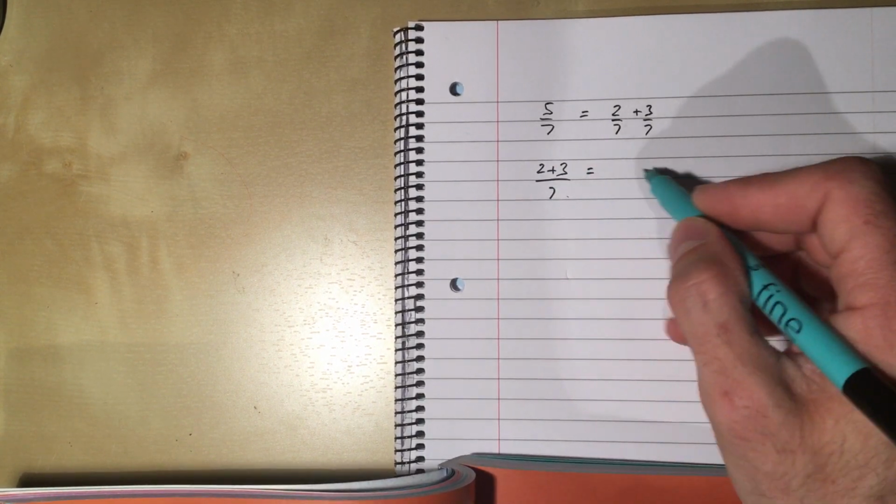So for example, if I have something like 5 over 7, I can write that as 2 over 7 plus 3 over 7. In other words, 2 plus 3 over 7 is equal to 2 over 7 plus 3 over 7.